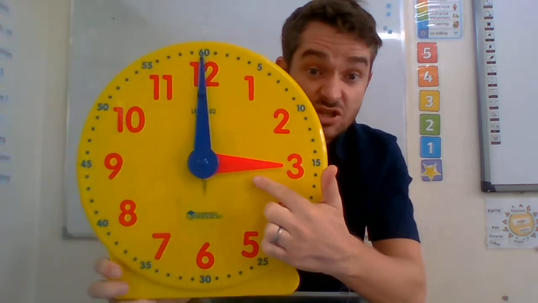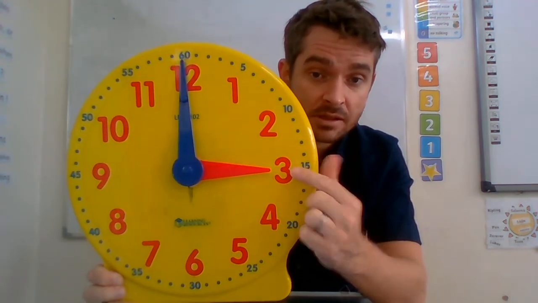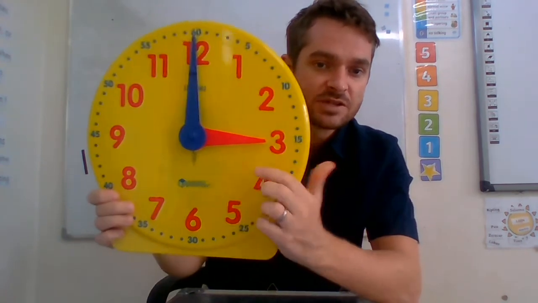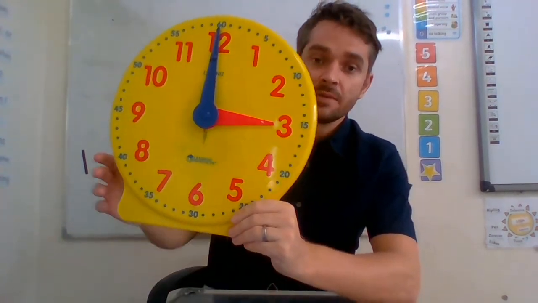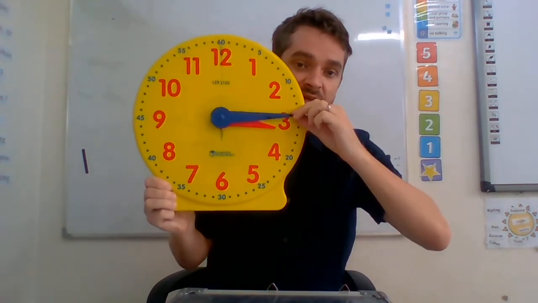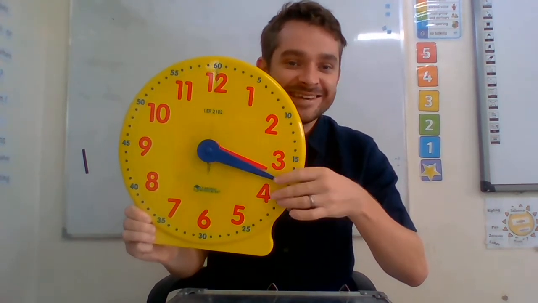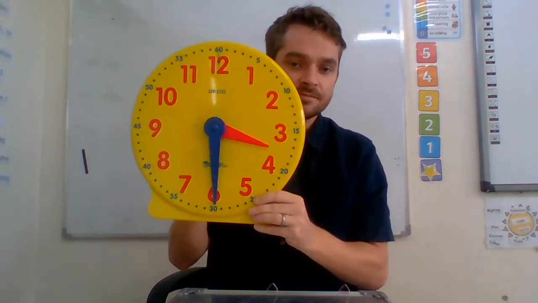Remember, the hour hand is super useful. It's pointing straight at this hour, and the minute hand hasn't moved from where it starts. So the time shown on this one is 3 o'clock. Let's move it round with some of the times that we know really well, these big times. So if I move it round a quarter, this is quarter. Oh, it's moving on its own. Wow. This is 3:15.